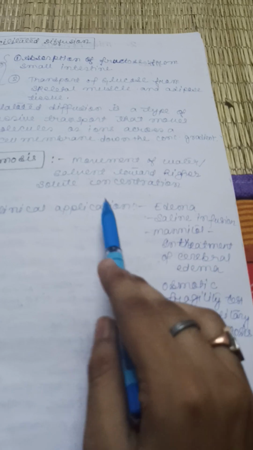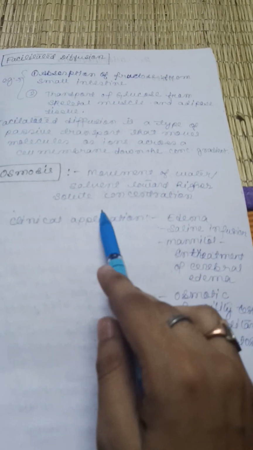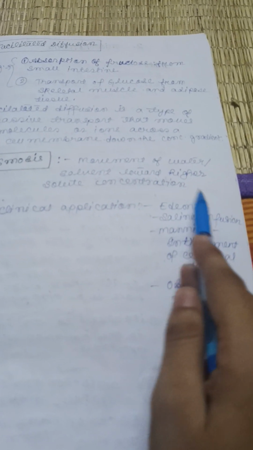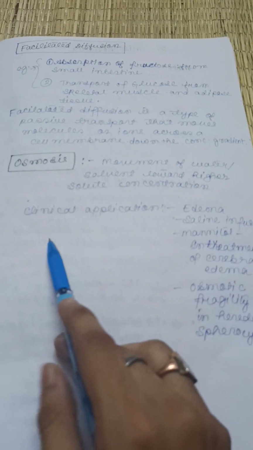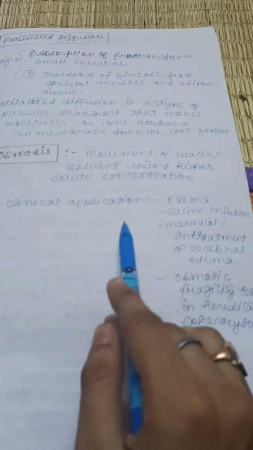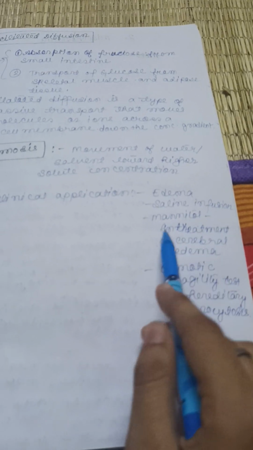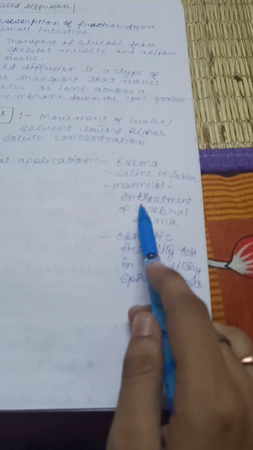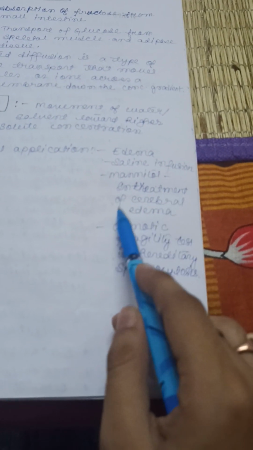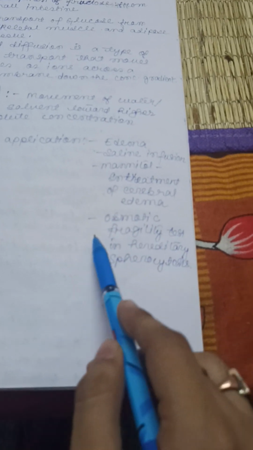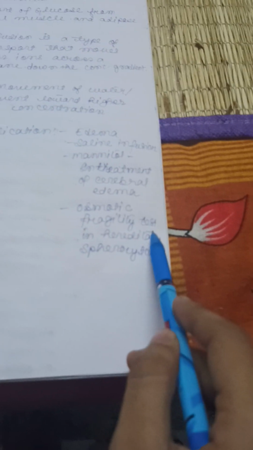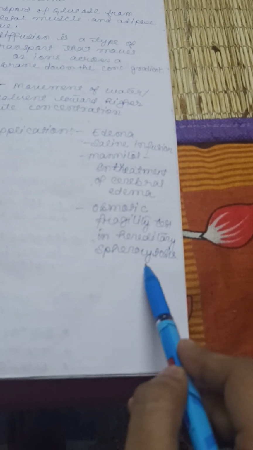Now osmosis, it is the movement of water slash solvent towards higher solute concentration. Clinical application is edema, saline infusion, mannitol, that is in treatment of cerebral edema, and osmotic fragility test in hereditary spherocytosis.